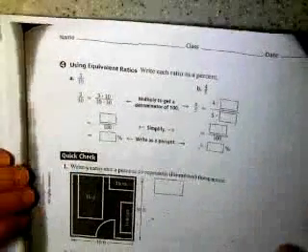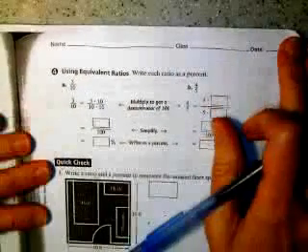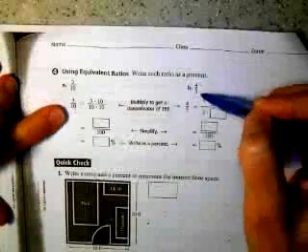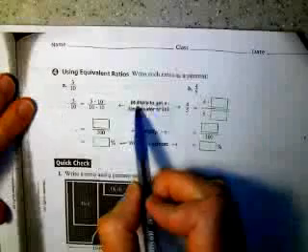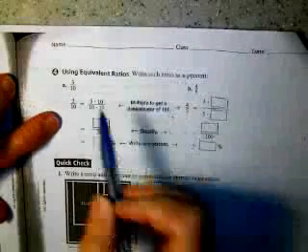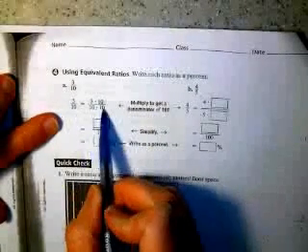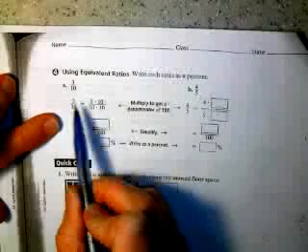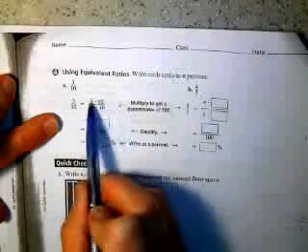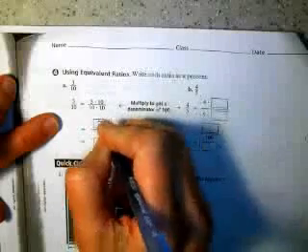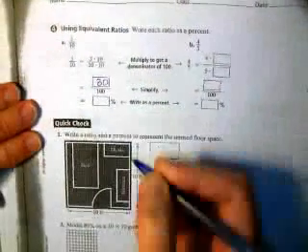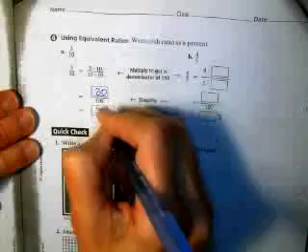Okay, I'm going to move on to the next example. Using equivalent ratios. It asks us to write each ratio as a percent. So we have 3/10 here, and we have 4 to 5 for B. The first thing we do is multiply to get a denominator of 100. So we see here we multiplied 10 times 10. If you do something to the denominator, you must treat the numerator exactly the same. 3 times 10 is 30. So that gives you 30 over 100, which is 30%.